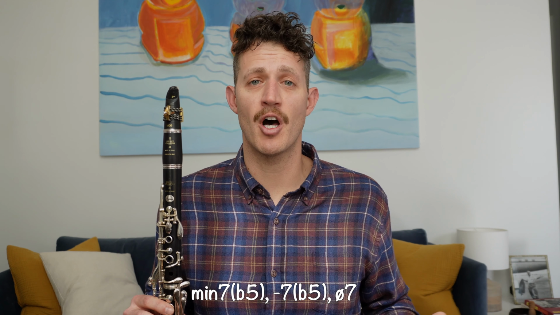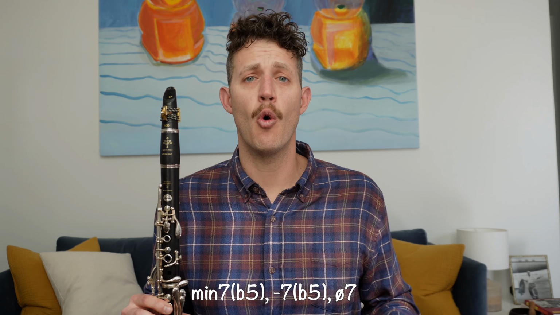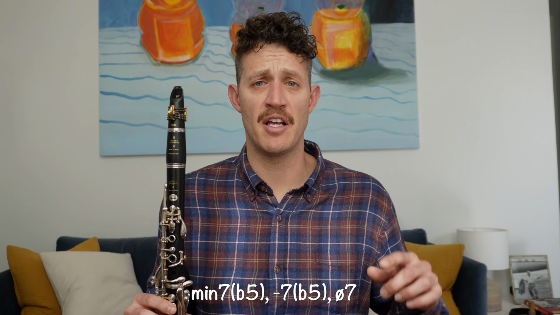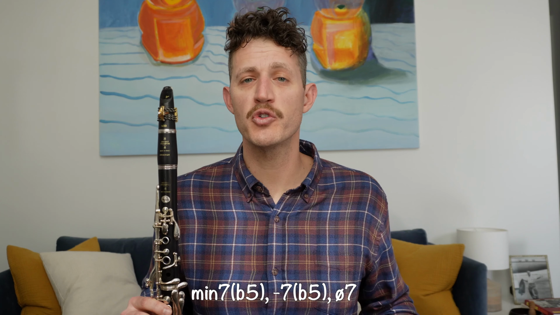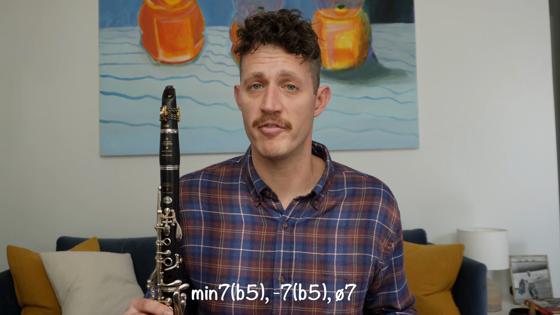Our final chord is a minor 7 flat 5, which is also referred to as half diminished. Minor 7 flat 5 is often notated as MIN7 with a flat 5 or minus 7 flat 5, and it's also notated as a circle with a slash in it. Those three symbols will tell us that the chord is half diminished, also known as minor 7 flat 5.